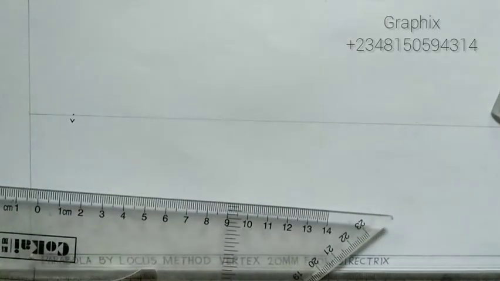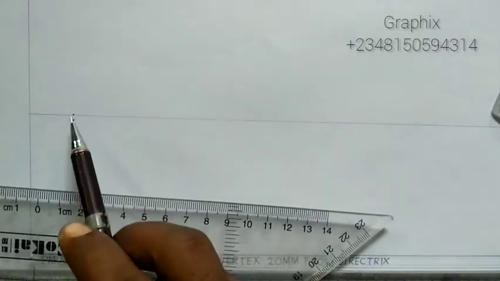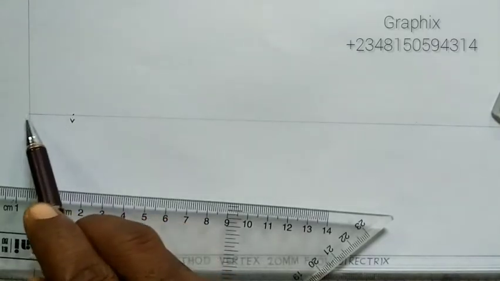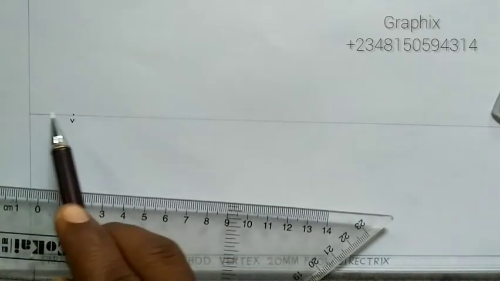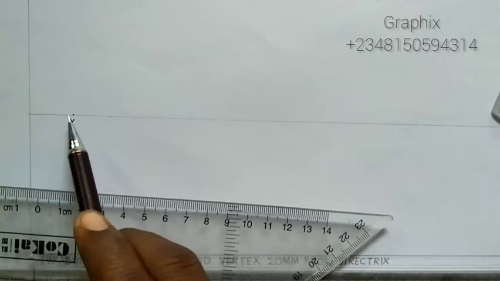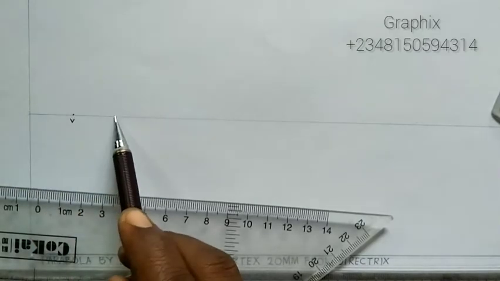The directrix. Now, the next thing you need to draw is the focus. Since it is a parabola, the eccentricity of a parabola is what? It is 1. It means that the distance from the vertex to the directrix is equal to the distance from the vertex to the focus. So if the distance from the vertex to the directrix is 20, definitely the distance from the vertex to the focus will be 20.